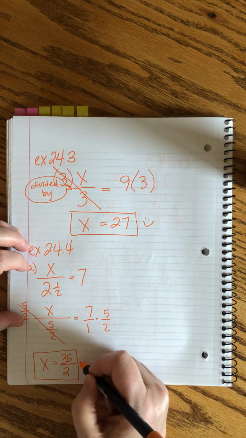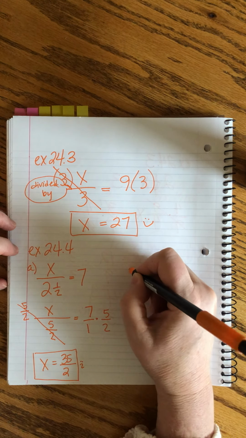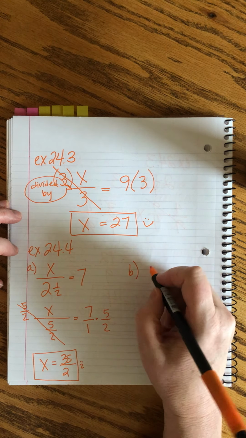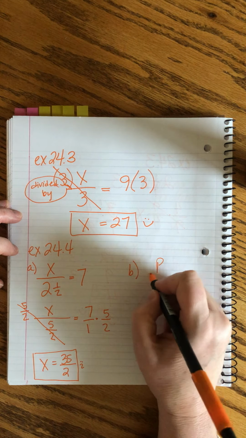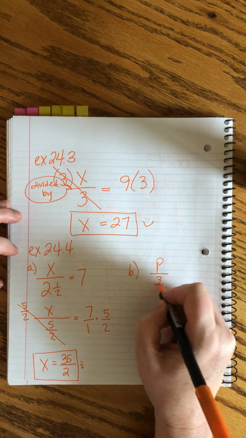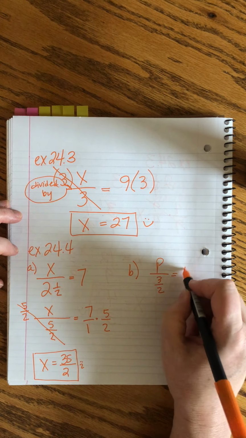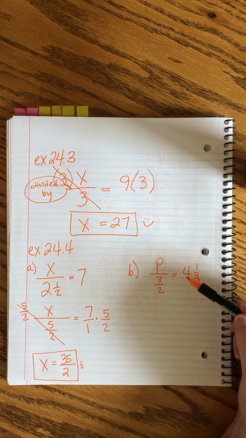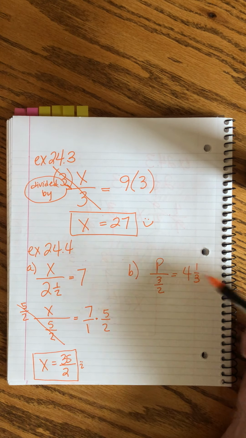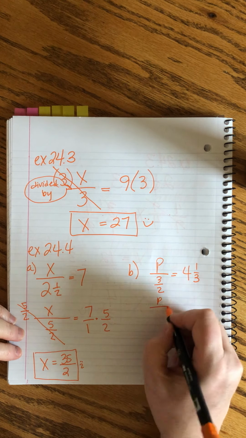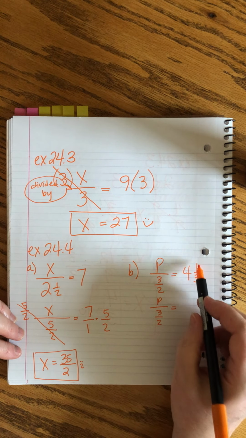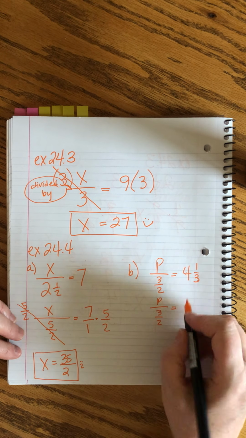That's the right answer. This problem has a part B, so let's just slide that in right here. In this one, it's p over 3/2 equals 4 1/3. All right, don't like that. Gonna fix it. P over 3/2 equals bottom times the big plus the top, 13/3.